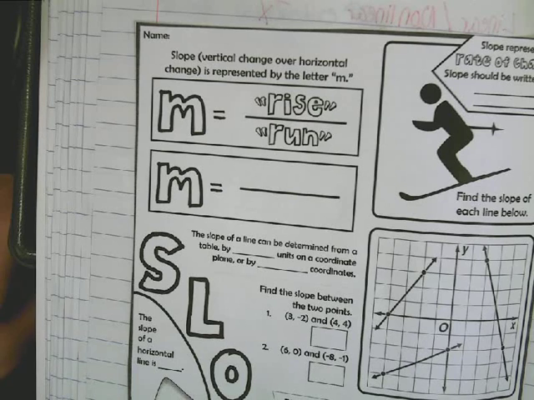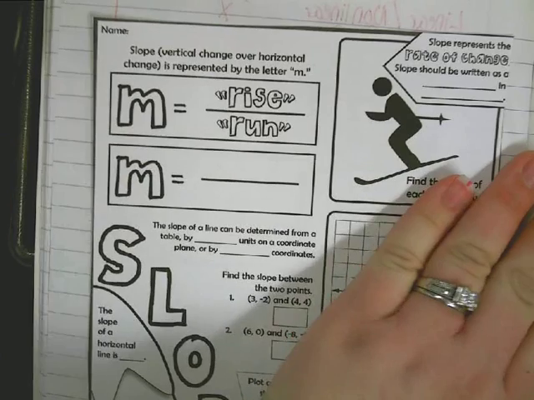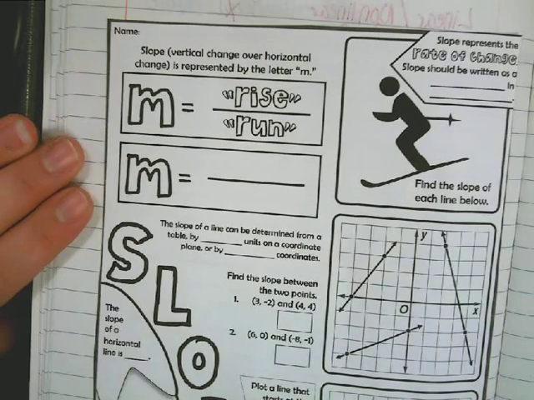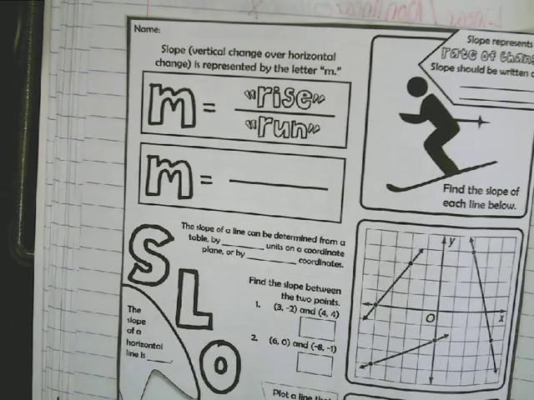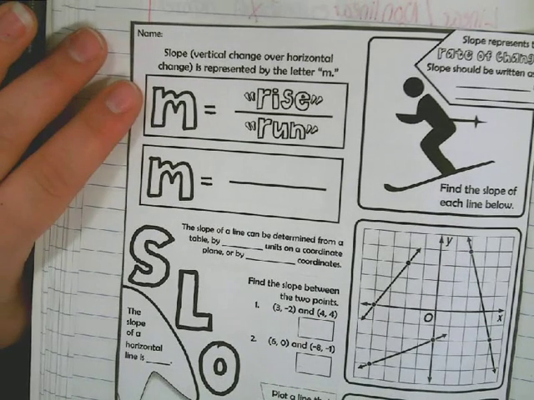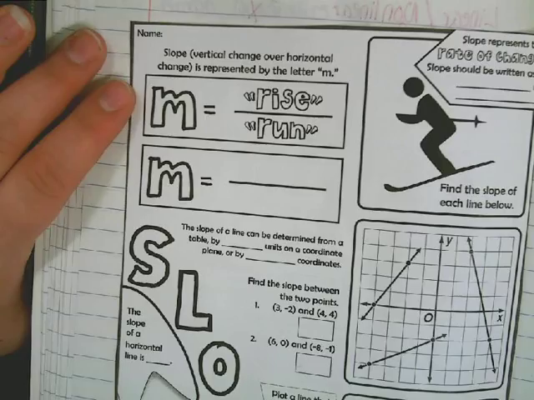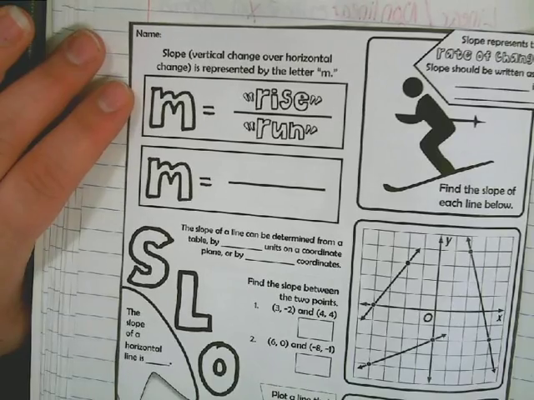Alright, so we're working with slope. And when we're working with slope, slope is the vertical change over the horizontal change and is represented by the letter M. So if you notice here, they're saying M equals rise over run. That is one way you can find slope.